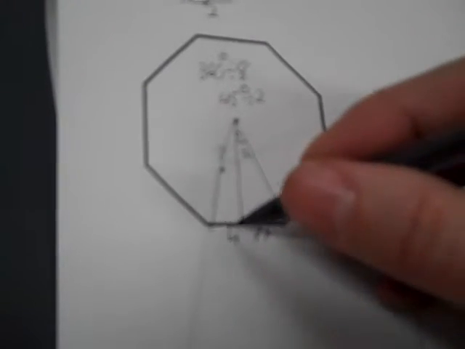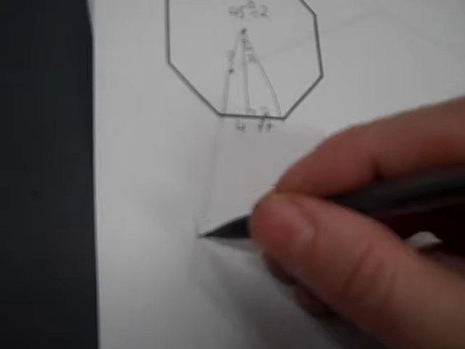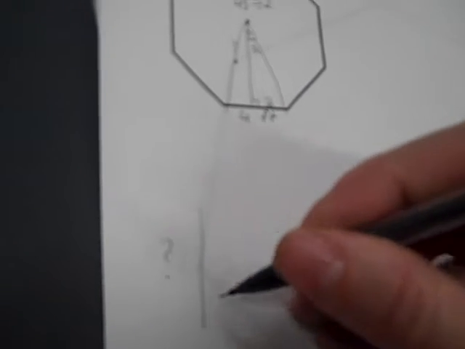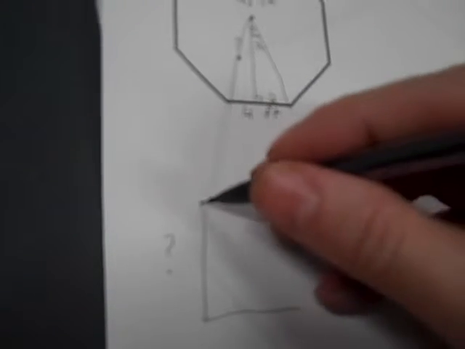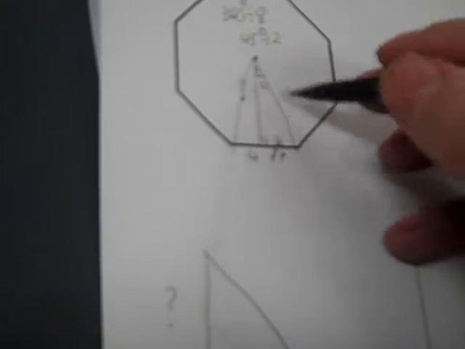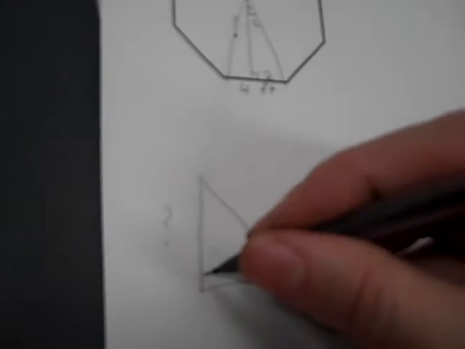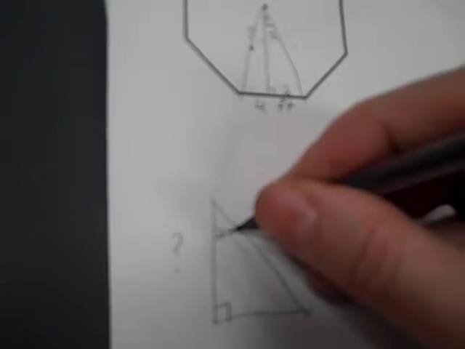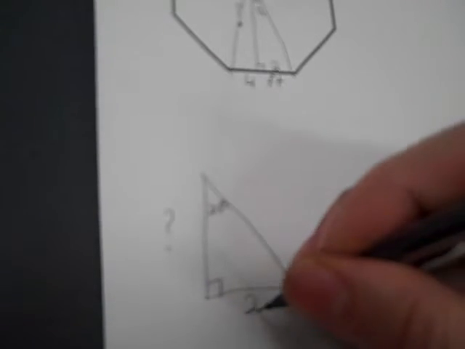Again, we have a right angle, and that side of 4 is now split in half to make 2. So trace that. Remember, that's what we want to figure out. Just separate that triangle from all the rest of that garbage. We have 22.5 as the angle up here, and we also know that the side length is 2.